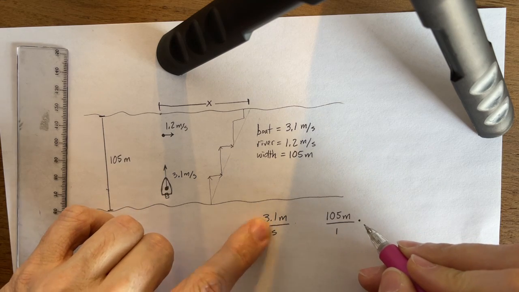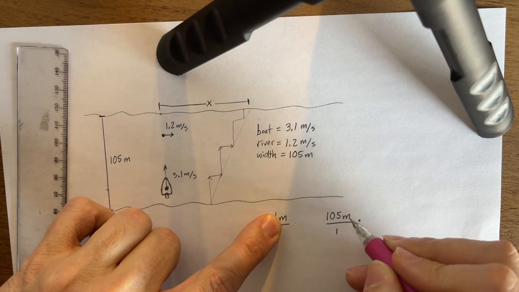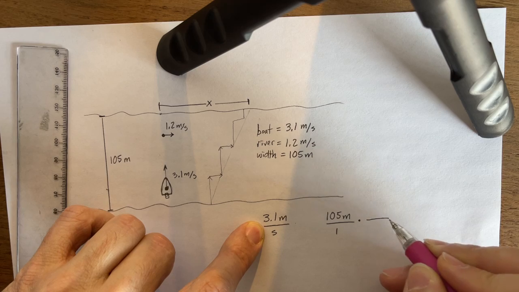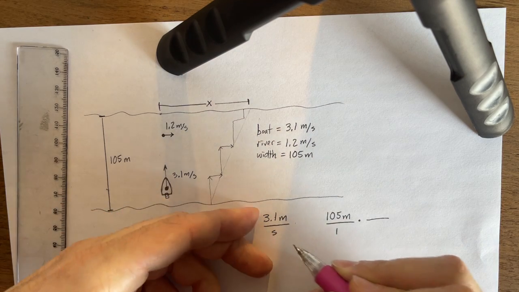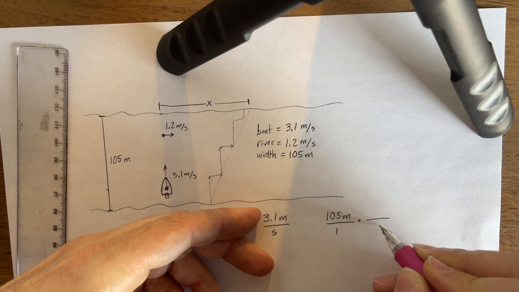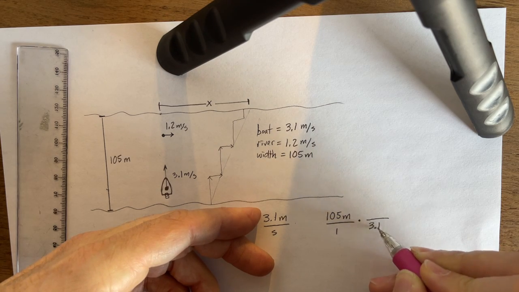Let's rewrite this so that the meters cancel. What I'm talking about is, if this is equal to that, I can flip it and put the meters at the bottom. This is a very clever trick.